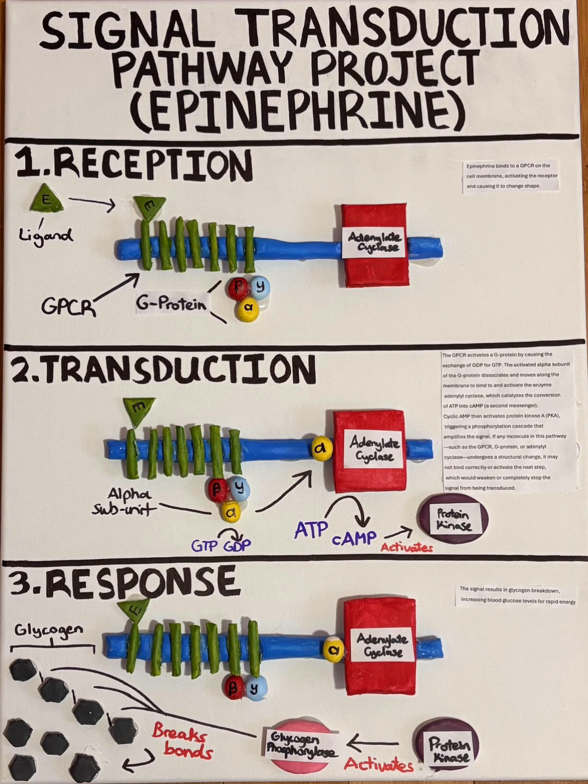The GPCR activates a G protein by causing the exchange of GDP for GTP. The activated alpha subunit of the G protein dissociates and moves along the membrane to bind to and activate the enzyme adenylyl cyclase, which catalyzes the conversion of ATP into cyclic adenosine monophosphate, a second messenger. Cyclic adenosine monophosphate then activates protein kinase A (PKA), triggering a phosphorylation cascade that amplifies the signal.